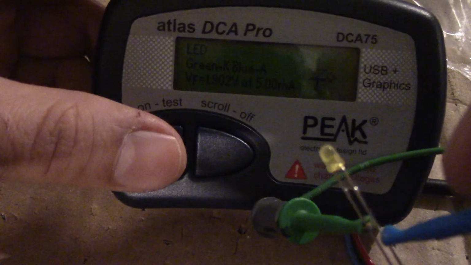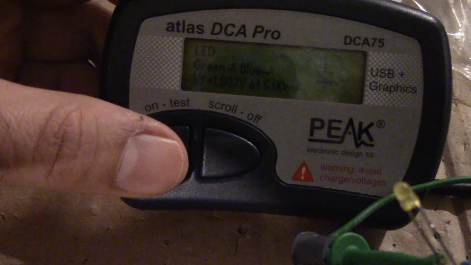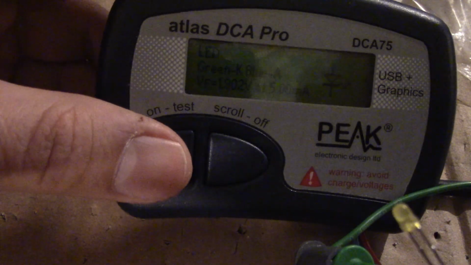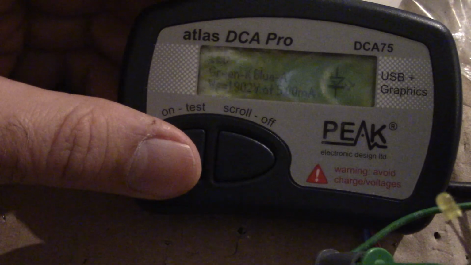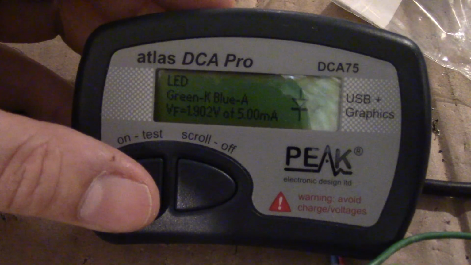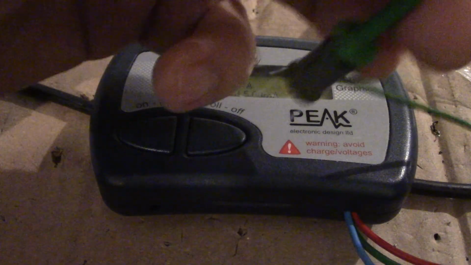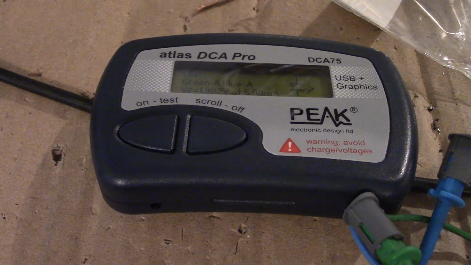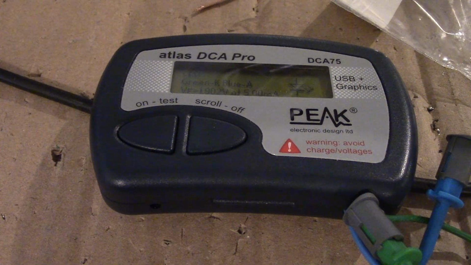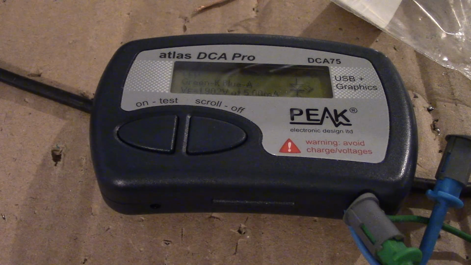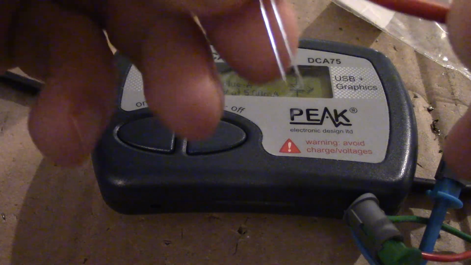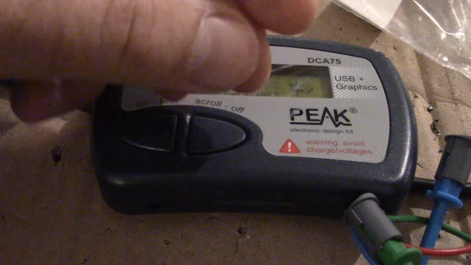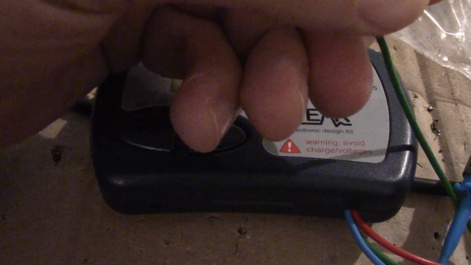Its forward voltage is actually more. It's 1.902 volts, or is that 1.8? Well, 1.902, yeah, I was right. So you can see the yellow LED actually has a slightly higher forward turn-on voltage than the red one, at least in this particular instance. And you can have variations from LED to LED, and even within the same batch, it happens.